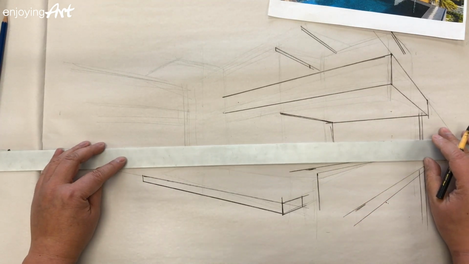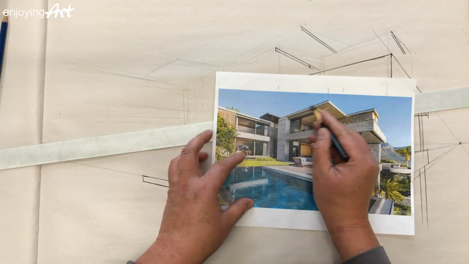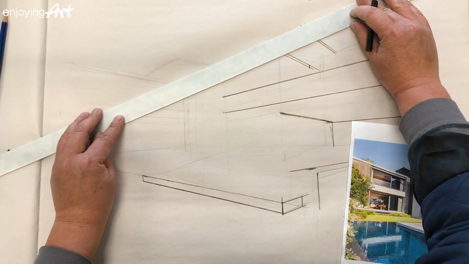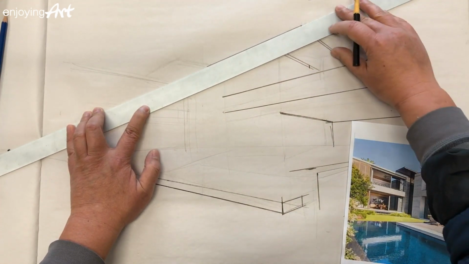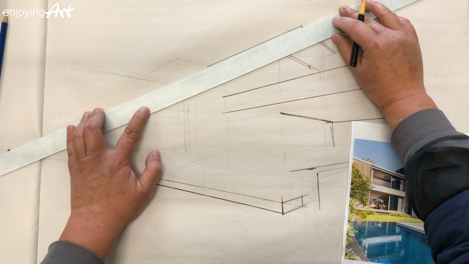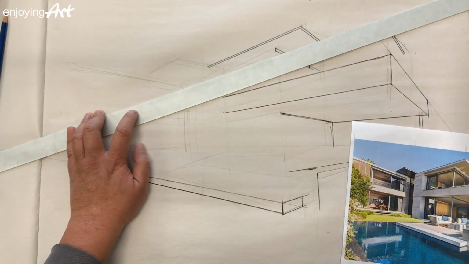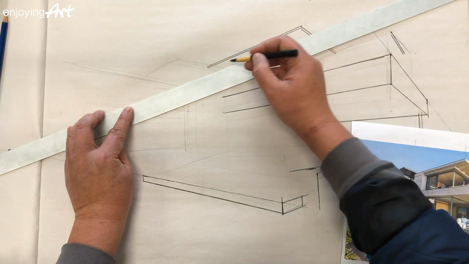And let's take a look. And what about the top? The top over here is also going to the same vanishing point. Let's see. These are simple rules that become good suggestions for you to see how this is all going to be connected.